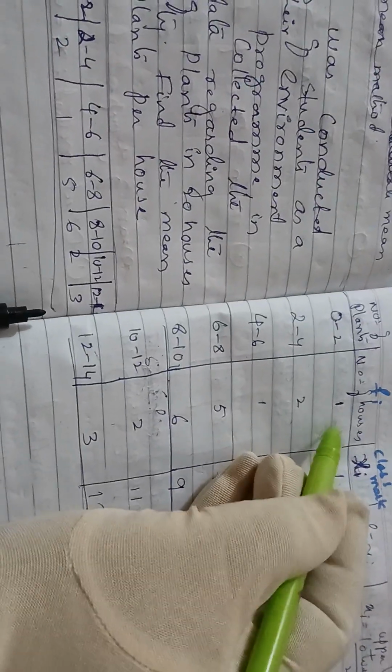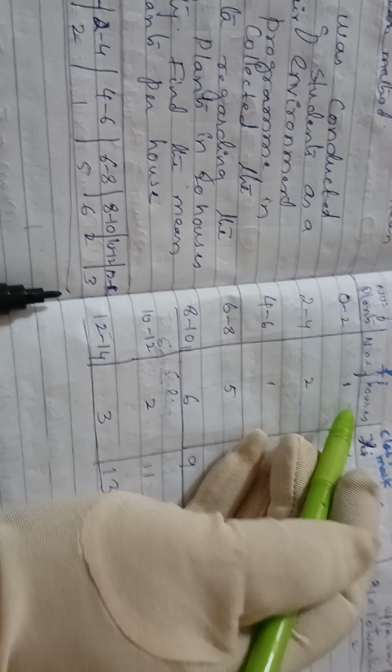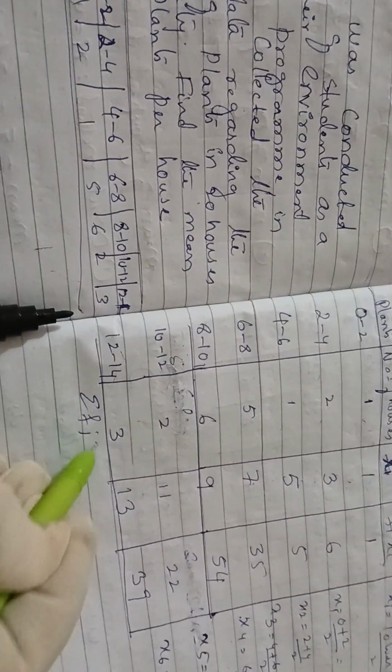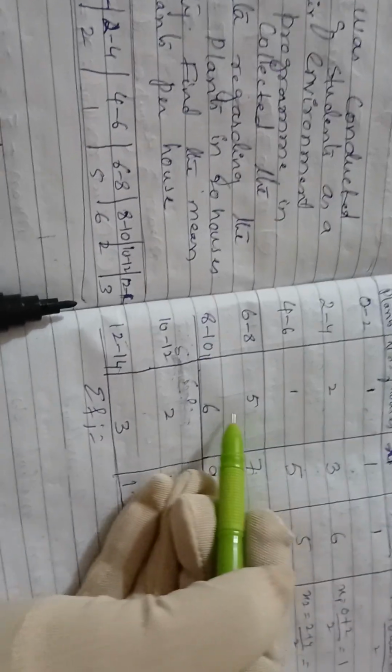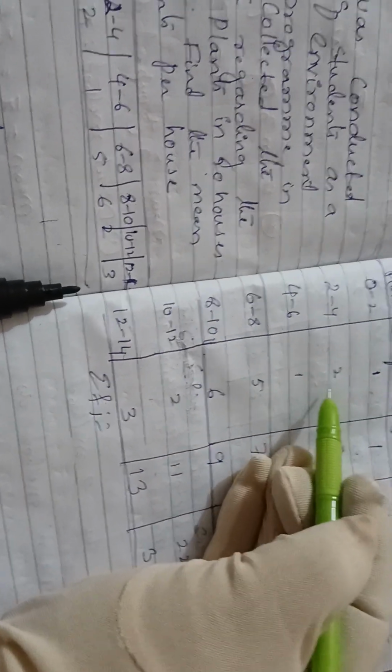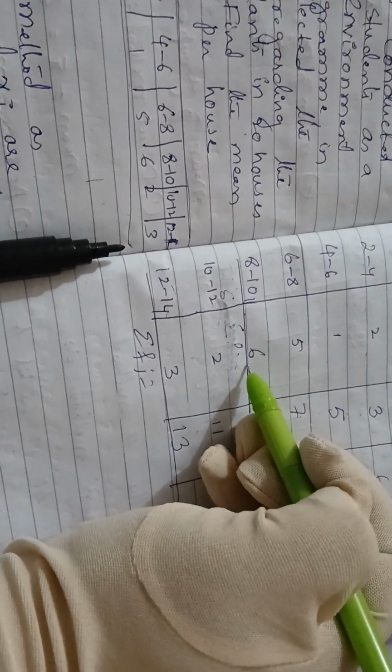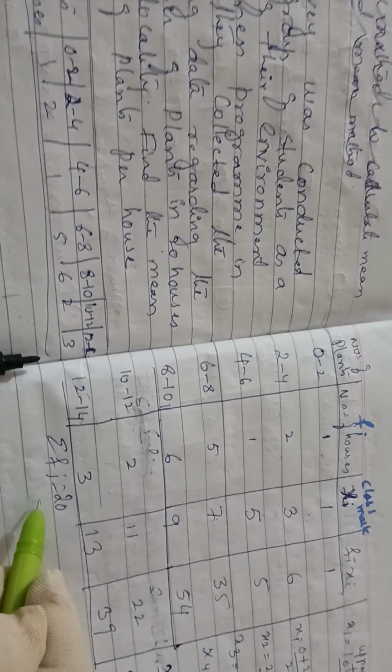The summation, or sigma. We put the summation symbol and write sigma fi equals the sum of all these values: 1 plus 2 is 3, 3 plus 2 is 4, 4 plus 5 is 9, 9 plus 6, and so on. If we sum them up, we get the last summation value. The summation of fi, or sigma fi, is 20.